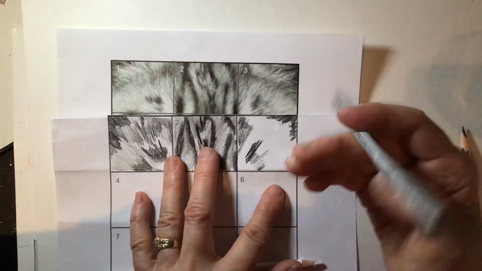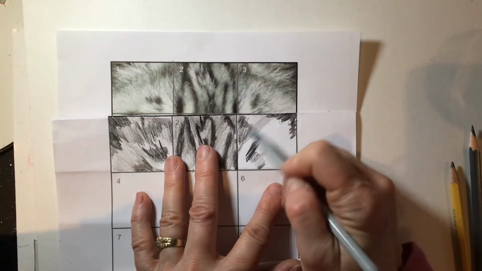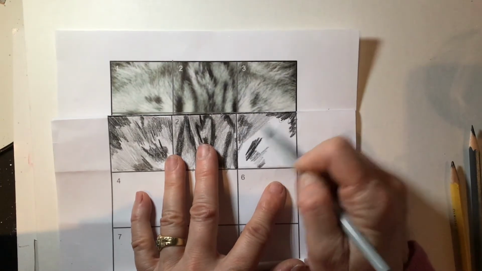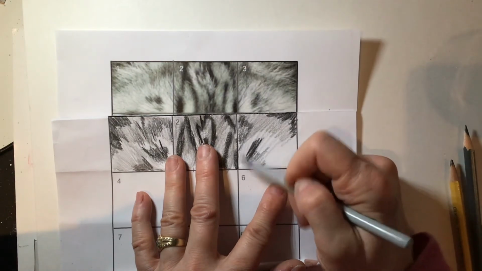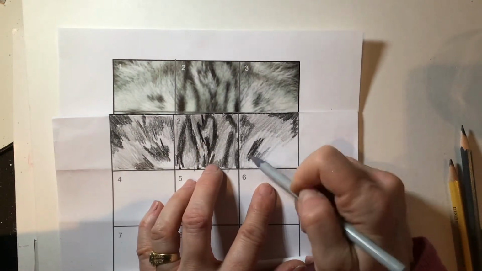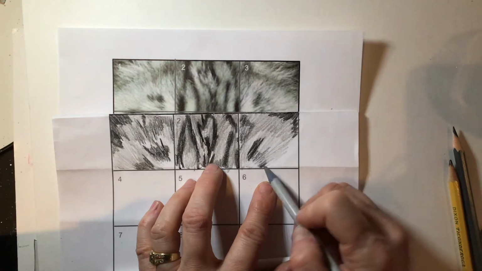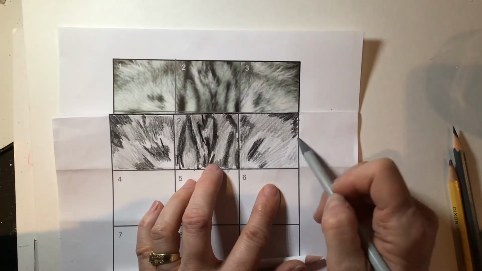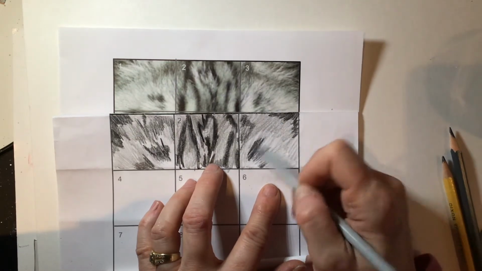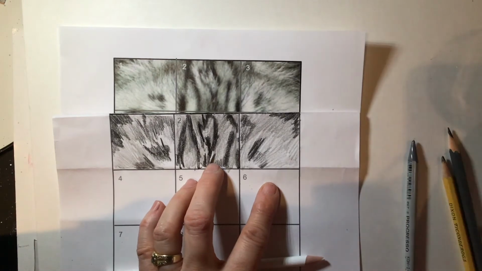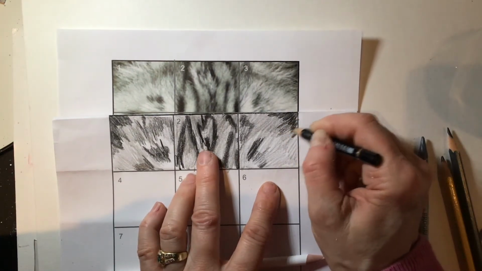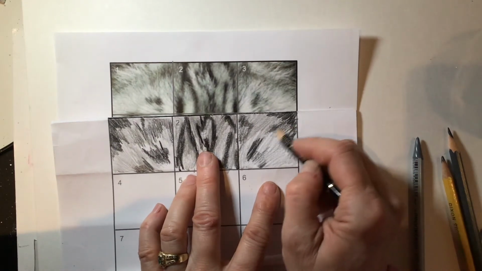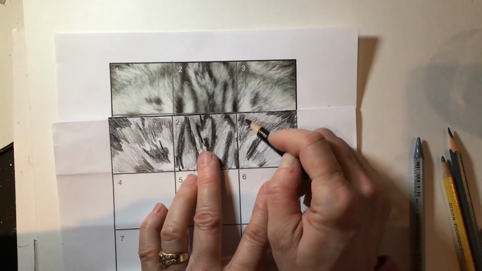And now I want to just tell you, while you watch this video, you can always pause the video, say, hey, I want to see how she's doing that. I don't understand. But this is just shapes of dark and light. We're not worried about details yet. That'll be in the next row. So let's focus on just capturing that kind of dark and light that we see.